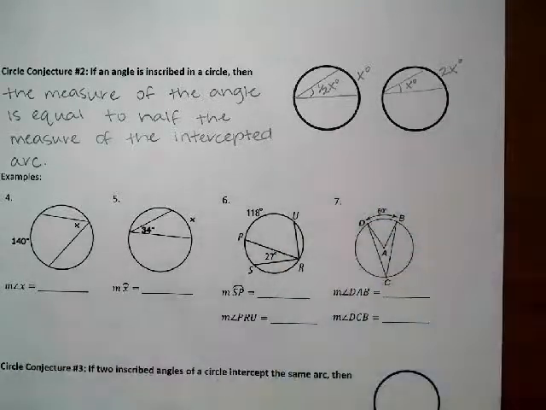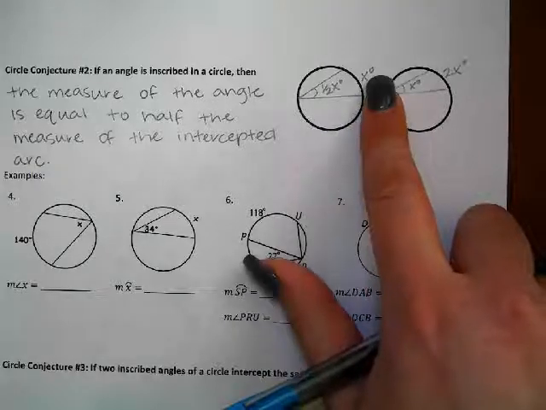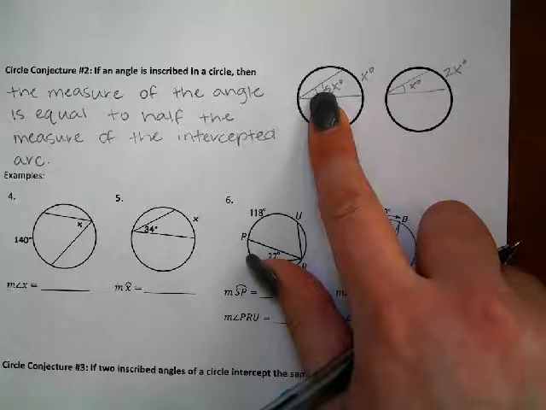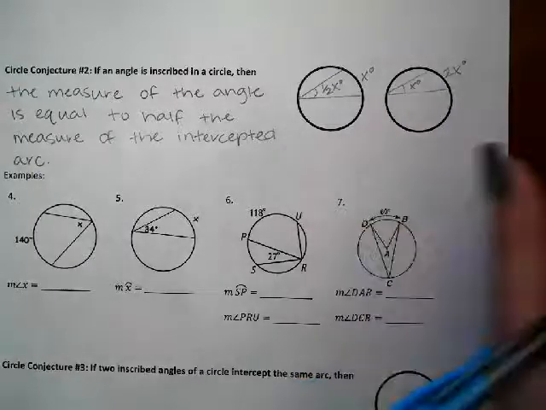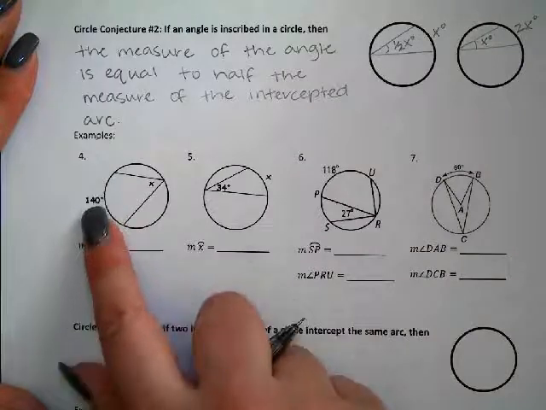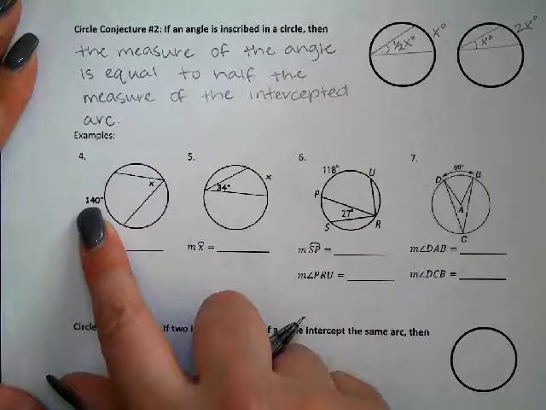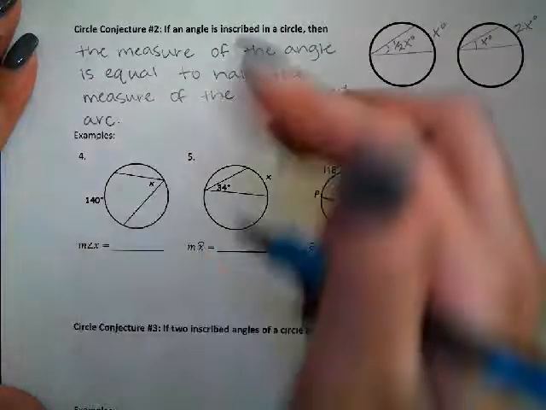So either think of it this way, they gave me the arc, I take half of it, that's the angle, or they gave me the angle, I double it, that's the arc. Either way you think of it is fine, okay? So in this problem, they said the arc is 140 degrees, what's the angle? Well, I'm just going to cut it in half. So it's going to be 70 degrees.